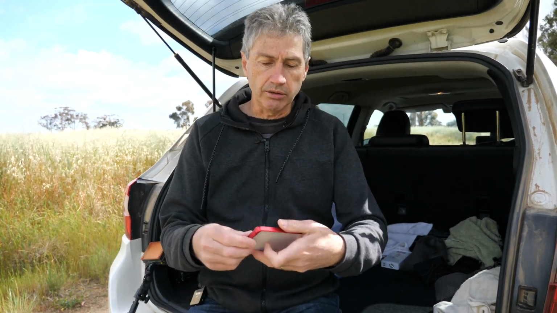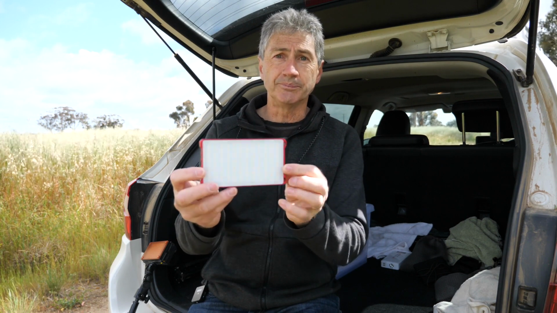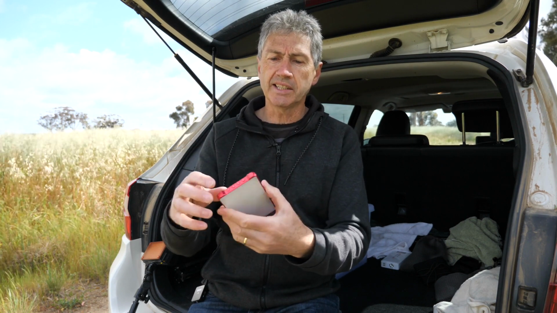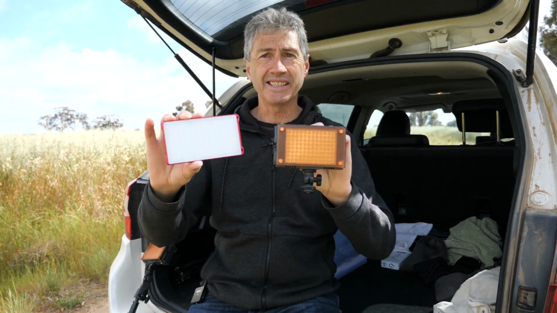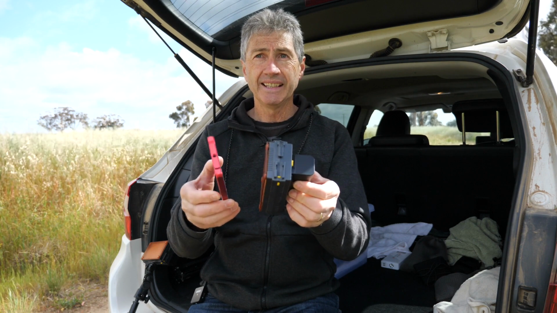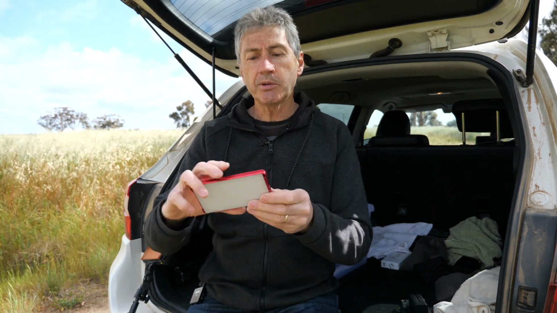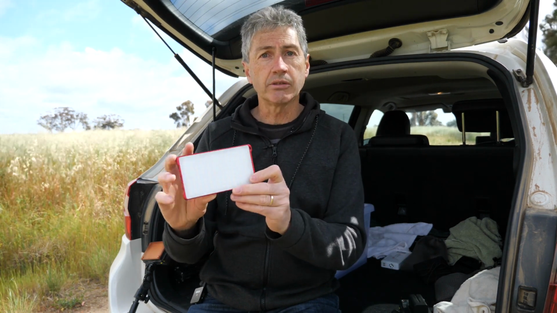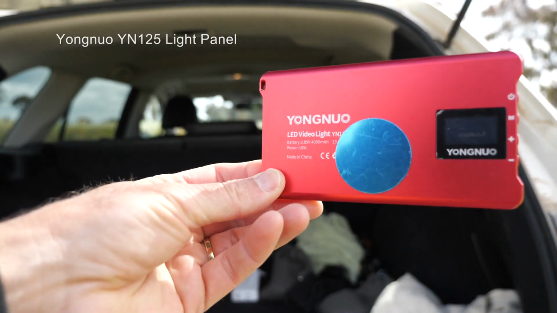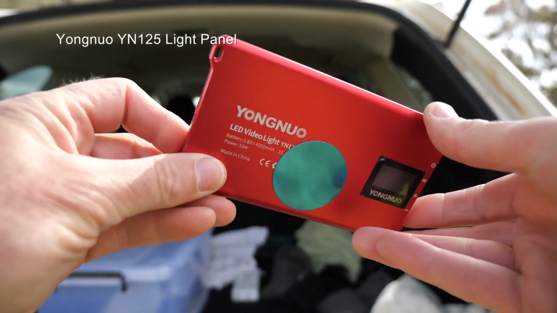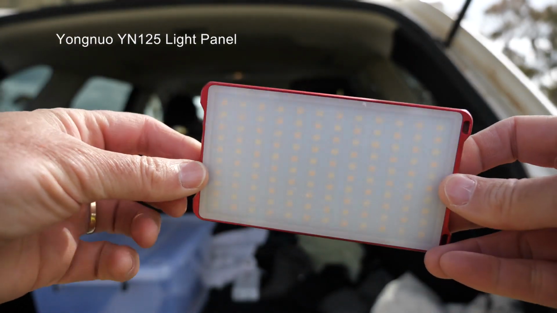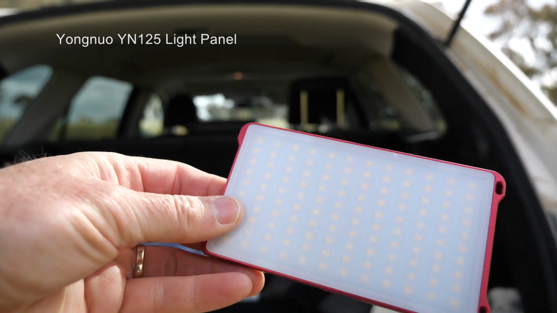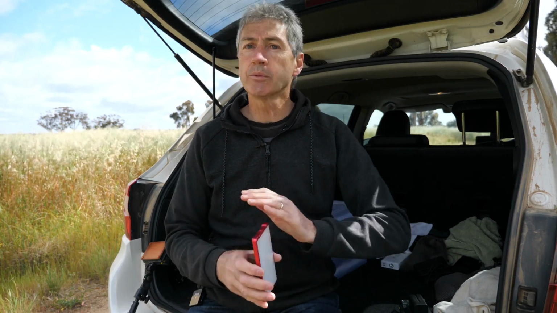Now, just to show you, recently I bought this little panel, and this is a dimmable LED light. As you can see, it's about the same size as a Z96, much thinner, so it's easy to put in your pocket. And this particular one dims down to about 1%. Now, one of the criticisms I have of a lot of light panels is that you can't dim them right down. My experience with using any sort of lighting on nightscape images is that you need that light level to be quite low, otherwise everything just blows out. So these aren't too bad.